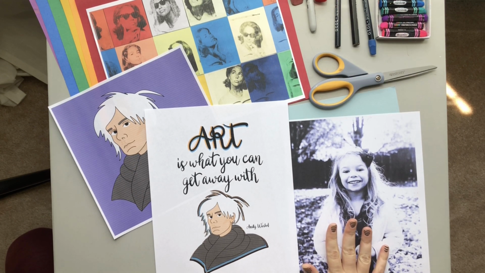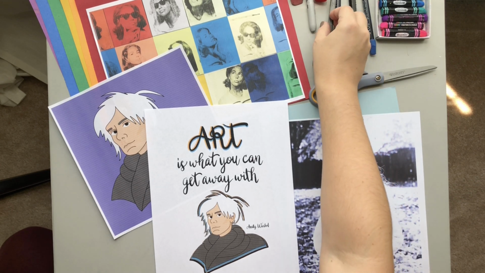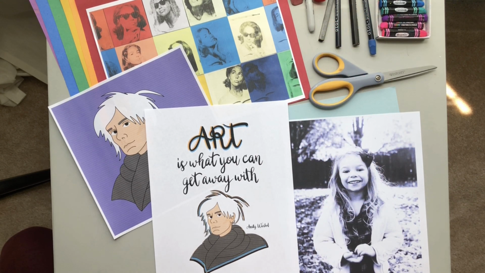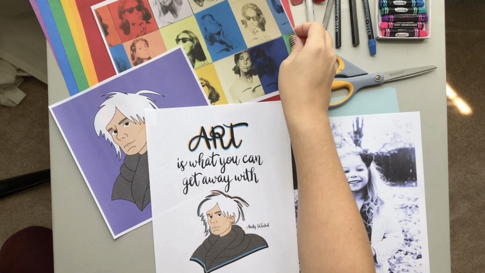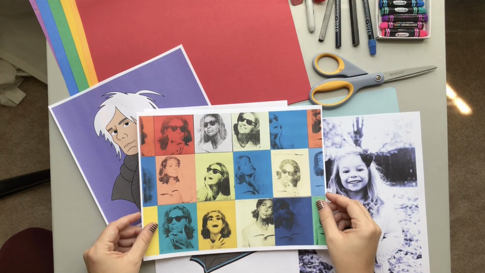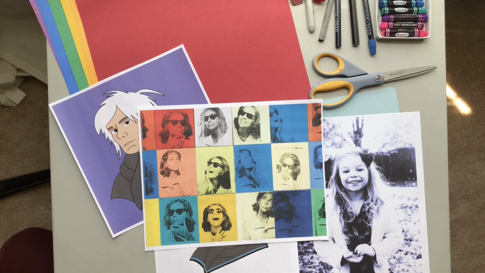Andy Warhol did something called printmaking, so he could make multiple prints of the same image, and he was essentially copying things from real life, from products or pictures of celebrities and people he knew. This is my inspiration for what we're going to be making today.